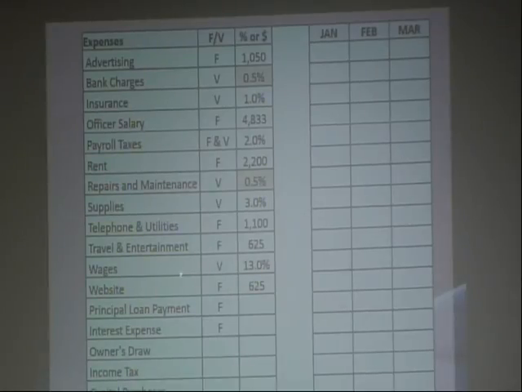Wages. This is a retailer, and he was truly able to schedule his payroll as variable. So in February, when sales were really low, he really cut his payroll. That's because he had part-time employees, and he could do that. Not everyone can do that.